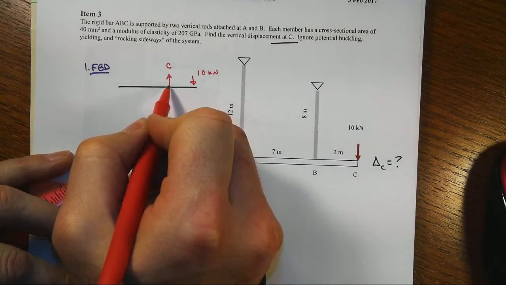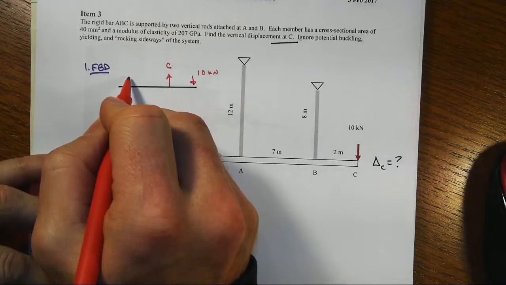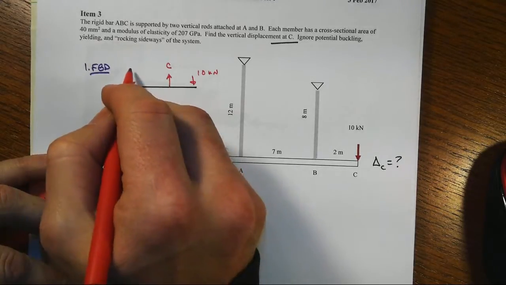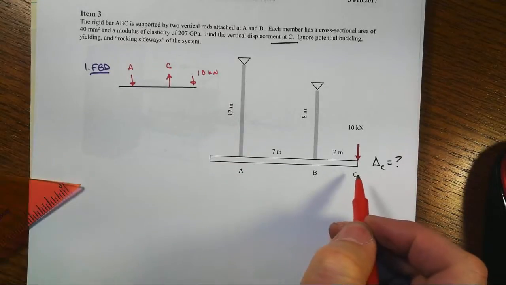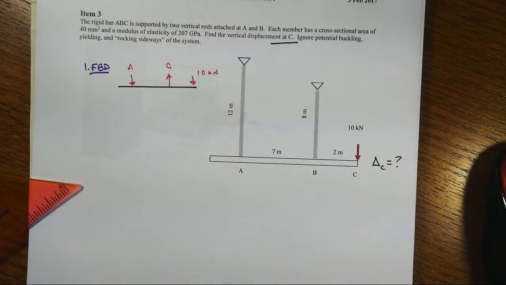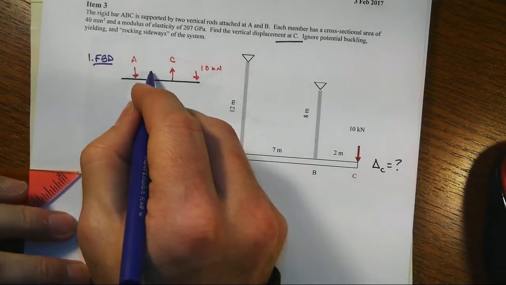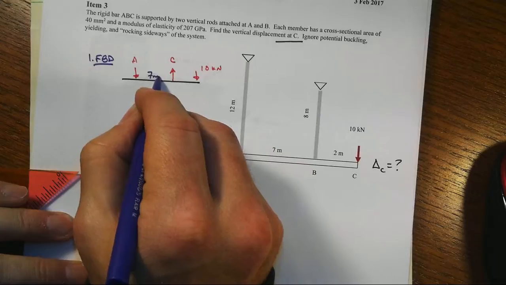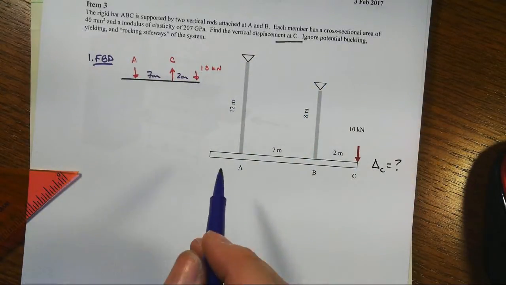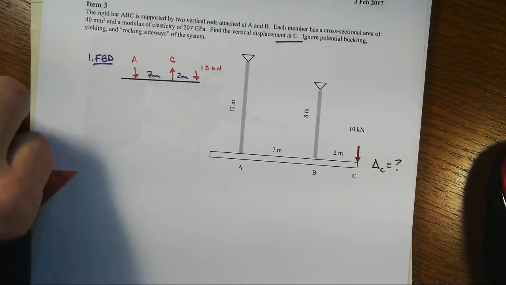But if we sum moments about C, we can see right away that A actually has to be pushing down. So you might think you're going to have pure tension in both rods, but you will not. One's going to be in tension, one's in compression. That's something to take note of as we move along. We're going to ignore that buckling that might happen in rod A.